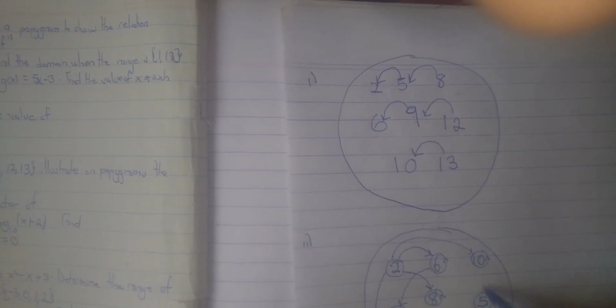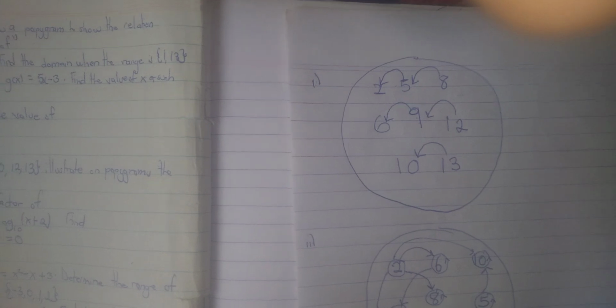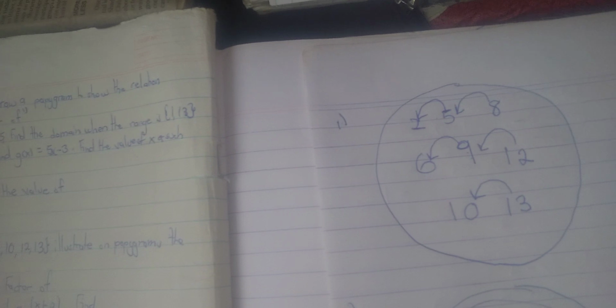Then see, 5 is a factor of 10. Then I think that's all we are having. Which other factor can we look at? So those are the factors we are having. So we are done with that part, because 2 is a factor of 6, 5 is a factor of 10. So 2 is a factor of 8, 2 is a factor of 12. So that's what we are having for this case.